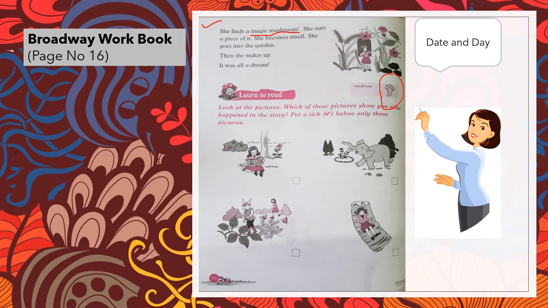She eats a piece of it. एक छोटा सा टुकड़ा खाती है mushroom का. Then what happens? She becomes small and she goes into the garden. But all of the sudden, what happened? She wakes up and it was all a dream.